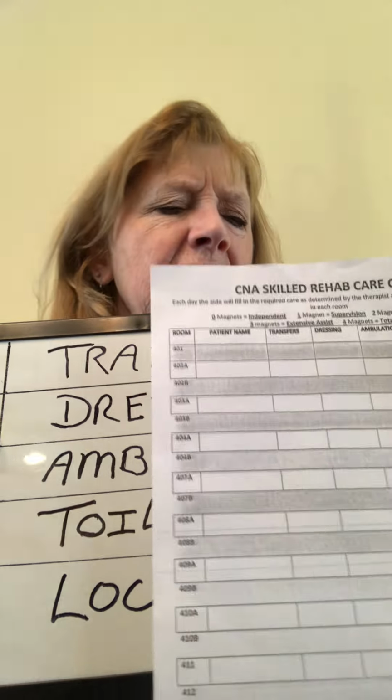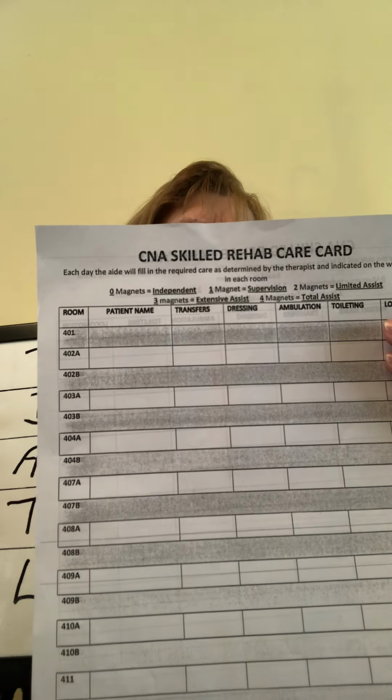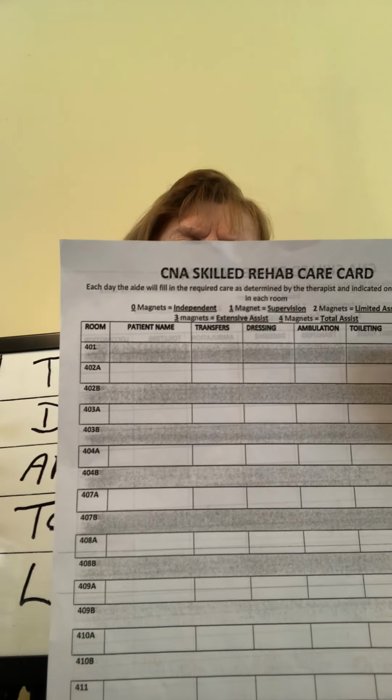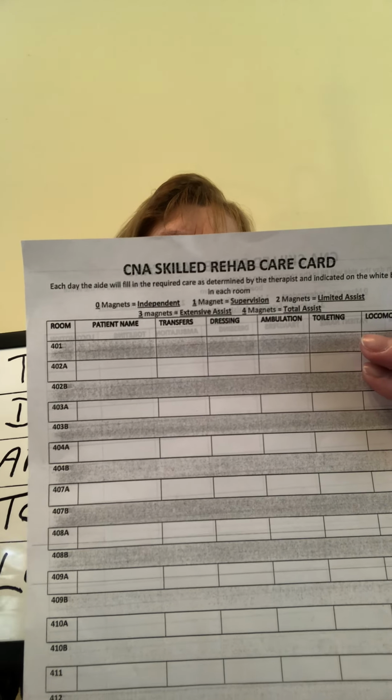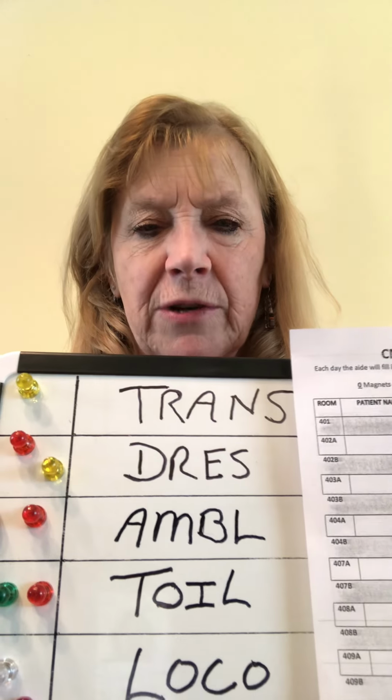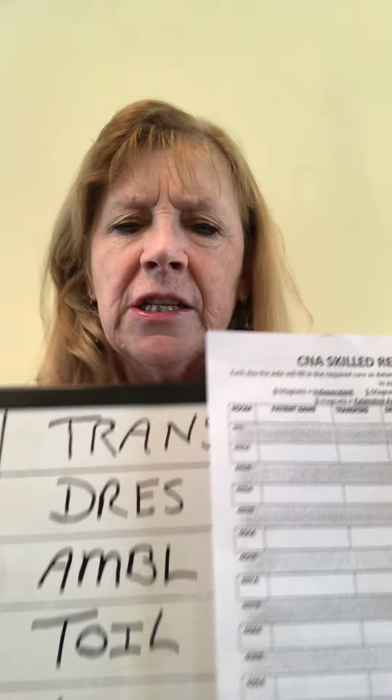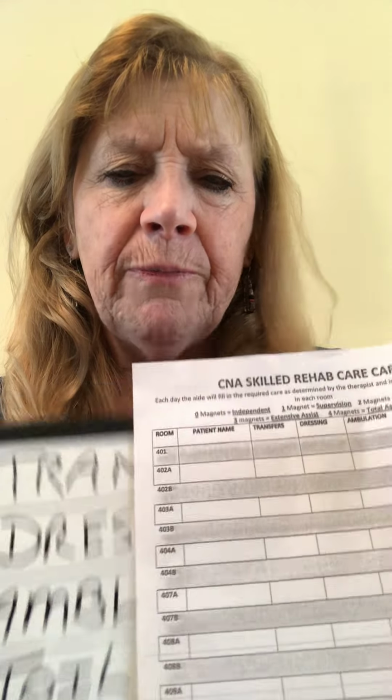on this resident in here, transfers. Now this paper says each day the aide will fill in the required care as determined by the therapist and indicated on the whiteboard in each room. So when you go into that room, you see this person's transportation is a 1. So you find your room, you put your resident's name, excuse me, I'm going to show you here.